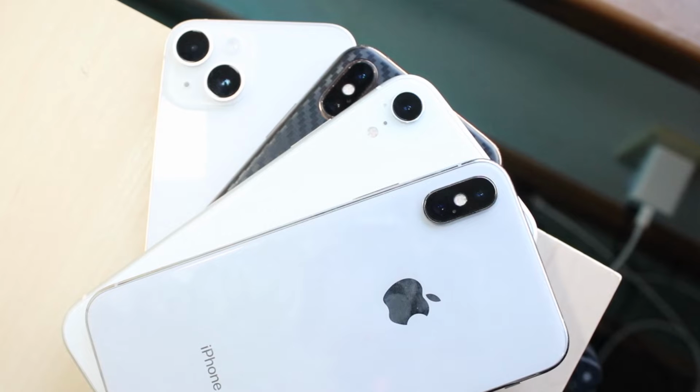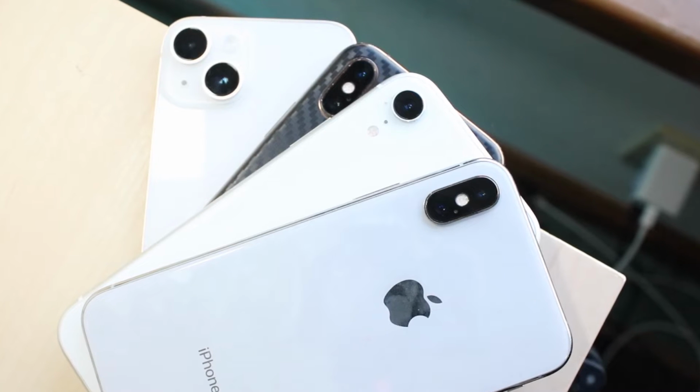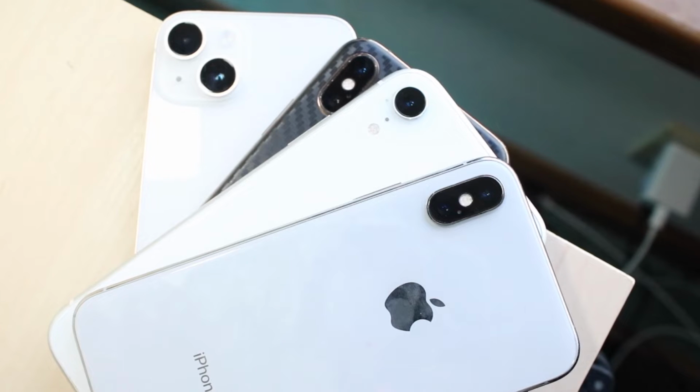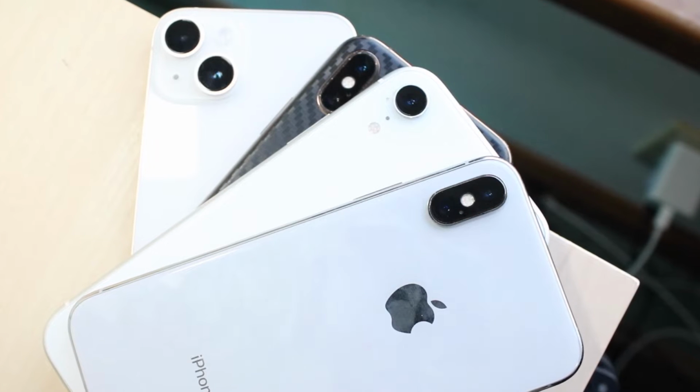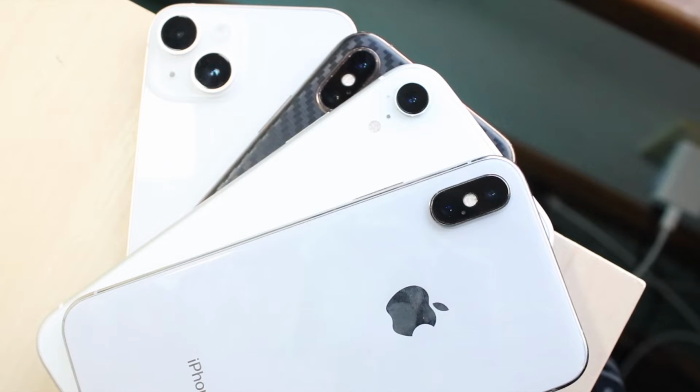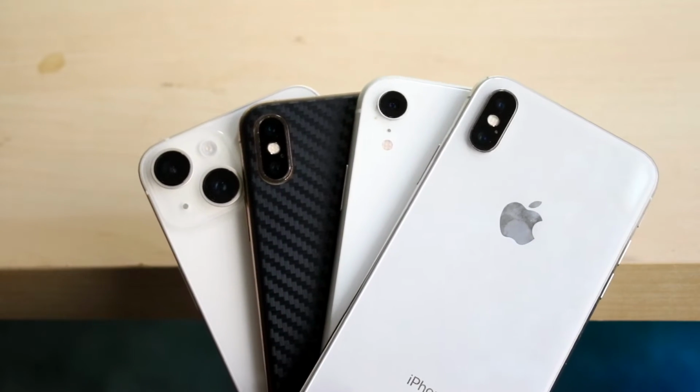Now, before getting into the details of this specific camera comparison, it was a snowstorm, so I couldn't really go outside, and all the photos looked way overly bright, so there wasn't really any point in taking those photos outside. But still, for these indoor and somewhat low light condition photos, it should still give us a little bit of an idea of how these cameras hold up.